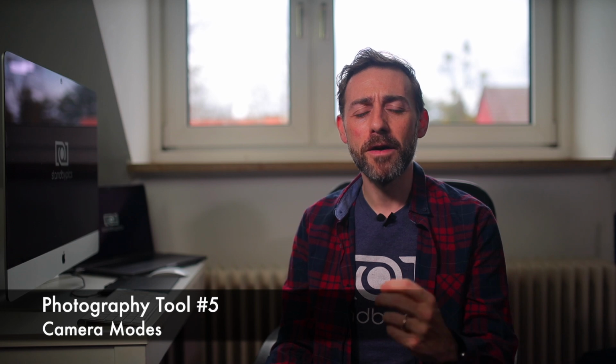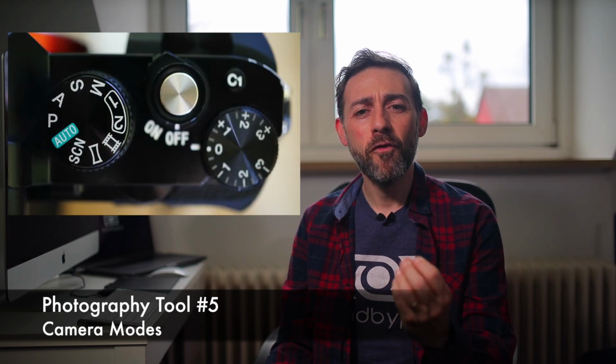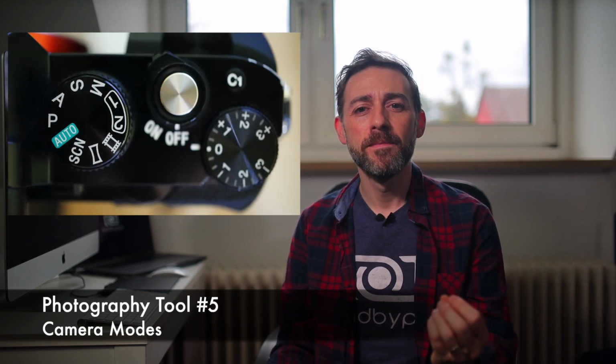Now, to put everything together, let's talk about modes. You have 4 main modes in your camera: the manual mode, the program mode, the aperture priority, and the time priority. The manual mode will enable you to have full control of your camera. With this mode, you will be able to set all 3 elements as you wish. The other 3 modes are semi-automatic modes and will help you to get quicker in action.